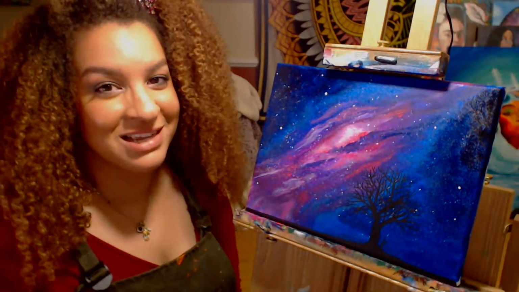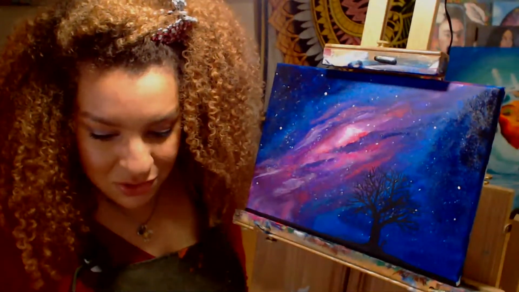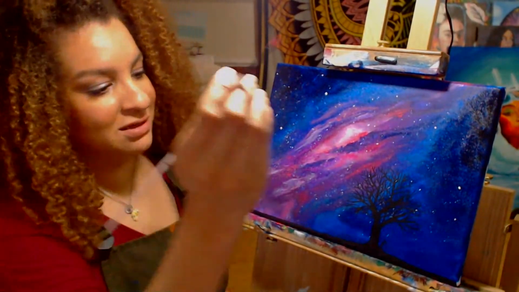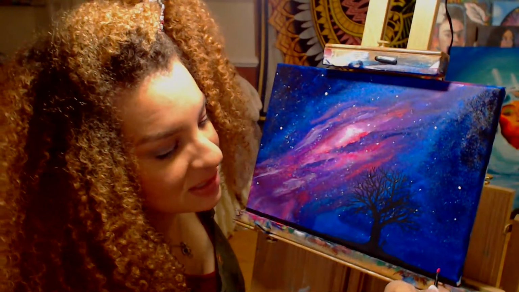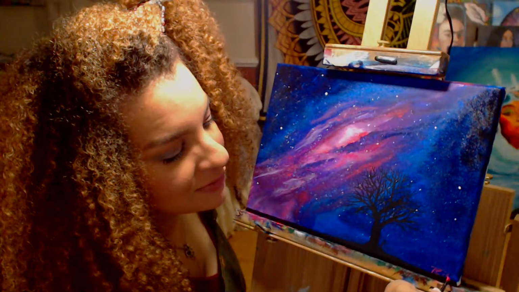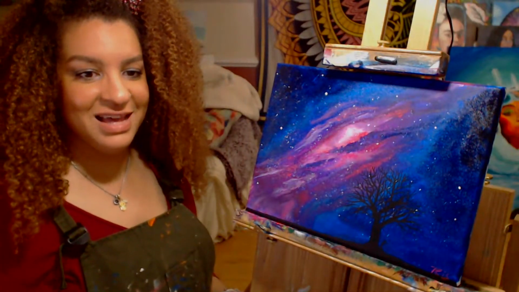So just remember to sign your painting. You can use any color you want. I'm going to use this pink because I have a lot left. So you can sign it.